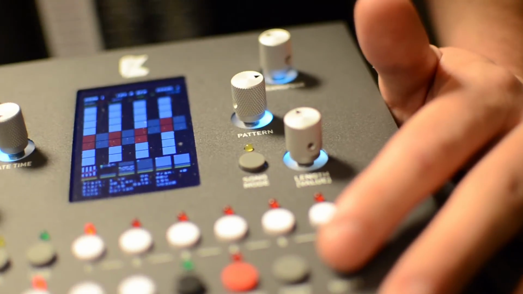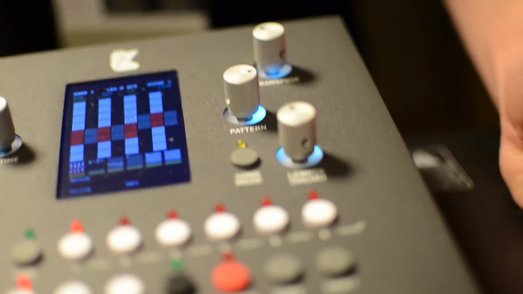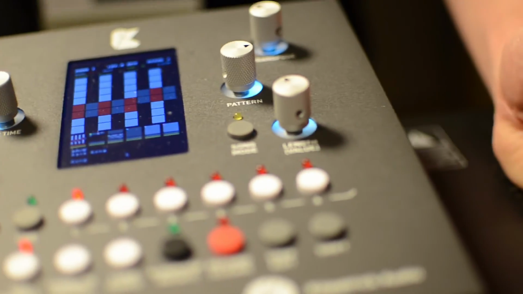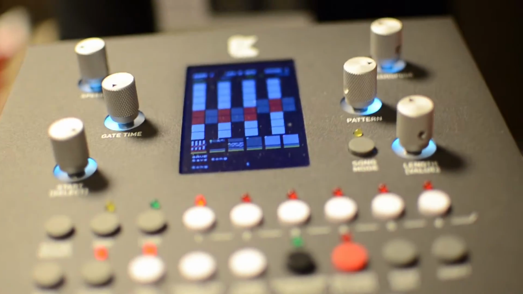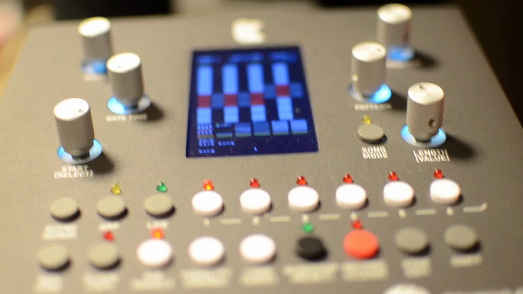What else? Oh yeah, swing is available, 50 to 80%. I talked about the bias tracking. Yeah, I think that's a pretty good rundown of the features.